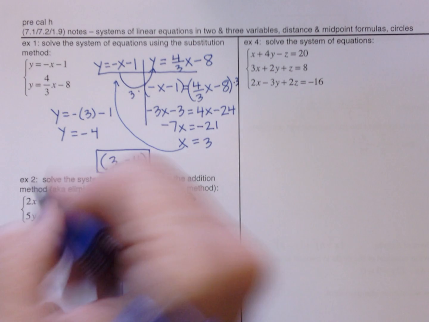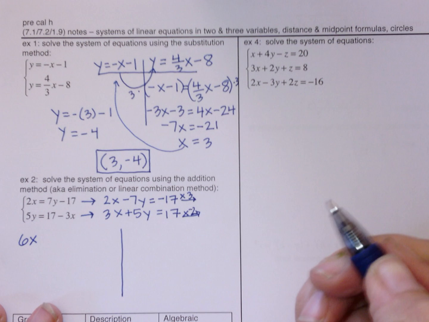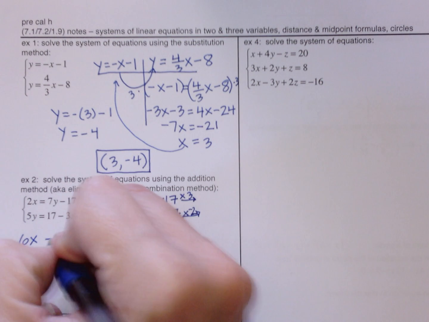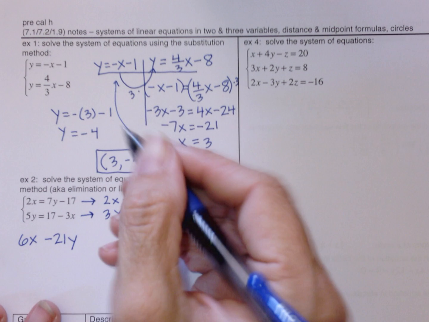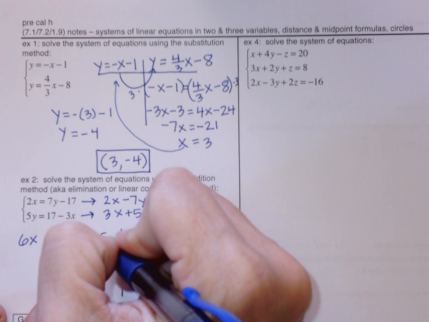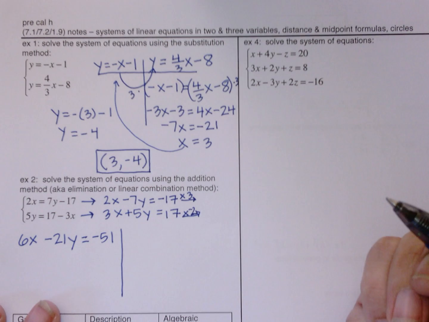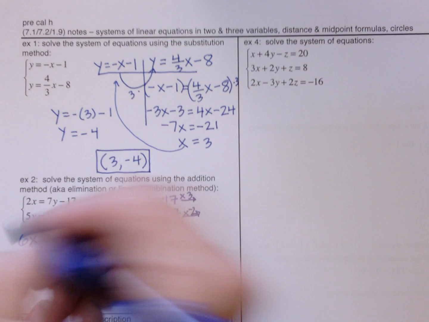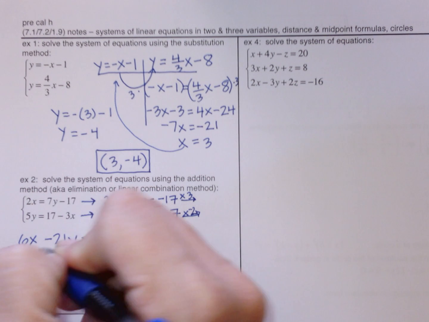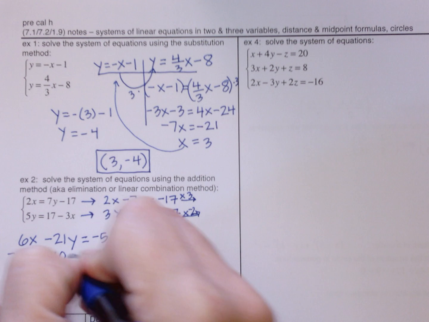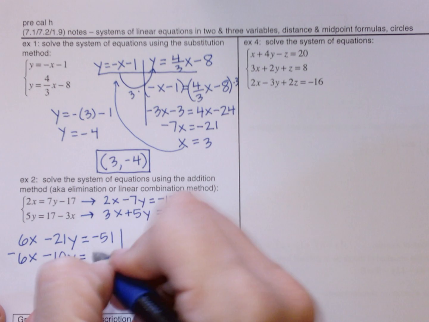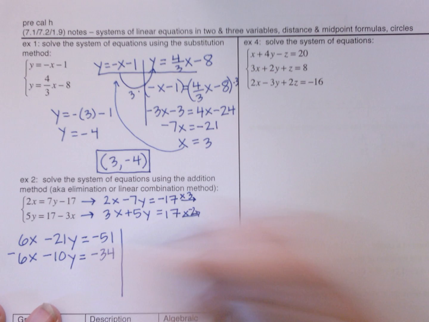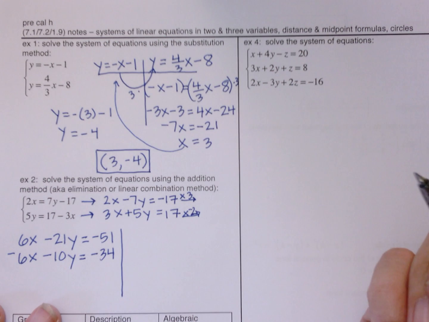When I multiply this by 3, I get 6x minus 21y equals negative 51. So that's 3 times negative 17. And when I do this one, I get negative 6x minus 10y equals negative 34. And that's negative 2 times 17.